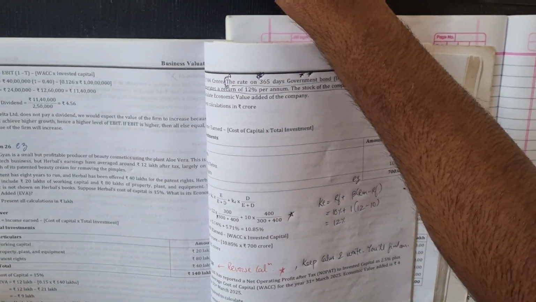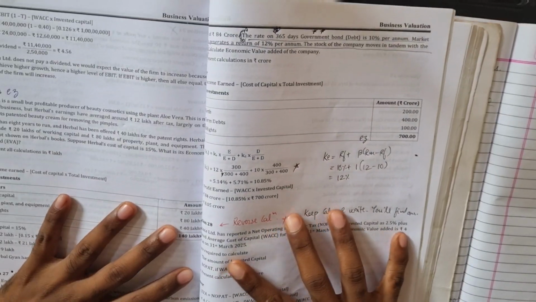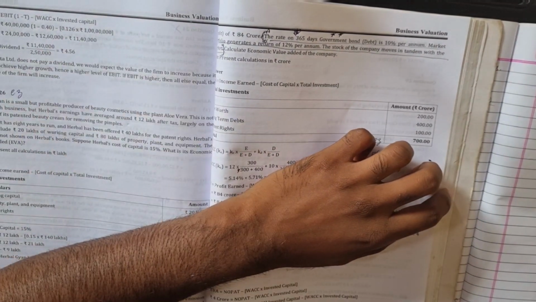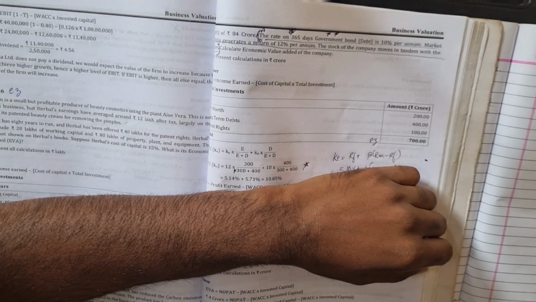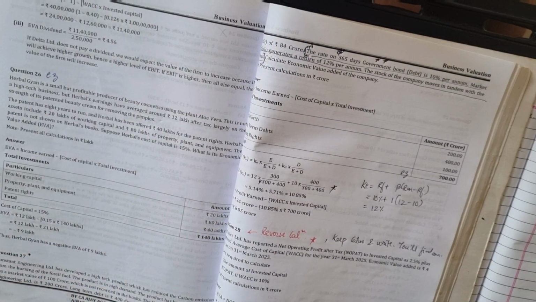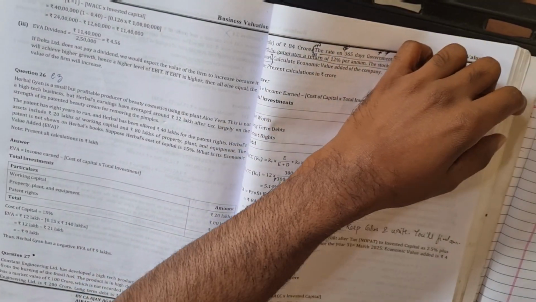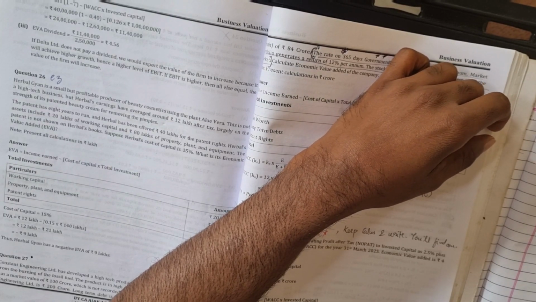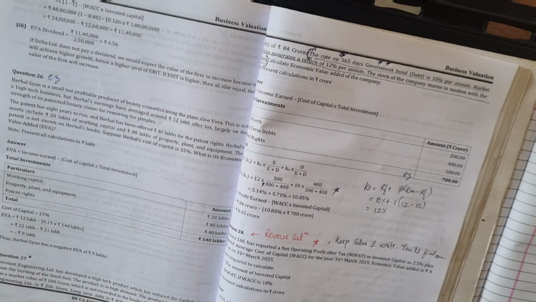Herbal has been offered 40 lakhs for the patent. Herbal's assets include 20 lakhs of working capital and 80 lakhs of PPE. The patent is not shown on Herbal's books, which means intangible assets are not shown in the books. So we will add it when we calculate invested capital. Suppose Herbal's cost of capital is 15%. What is the EVA? They are asking.